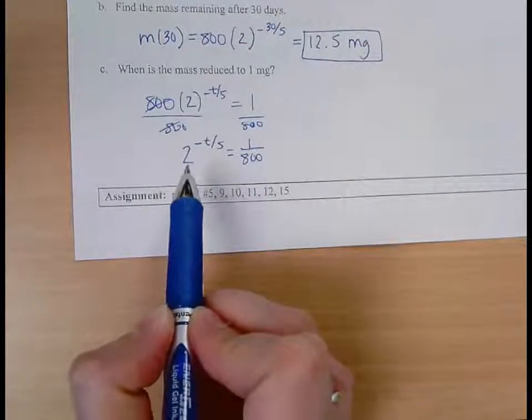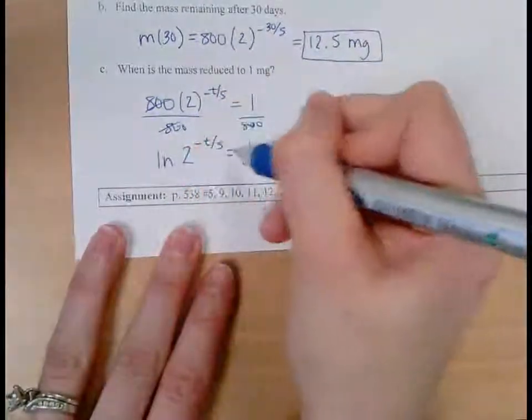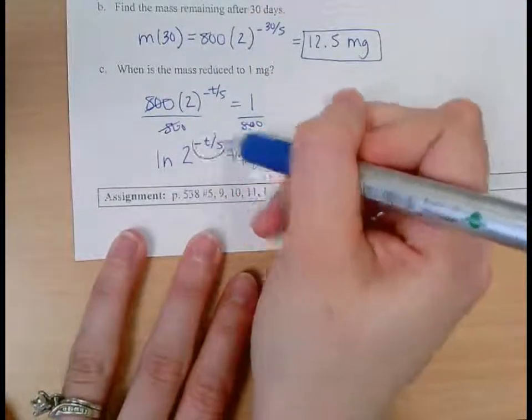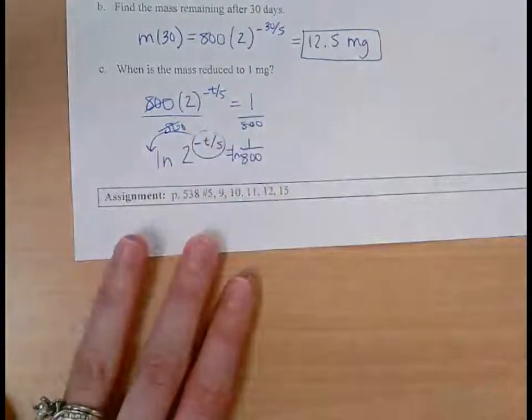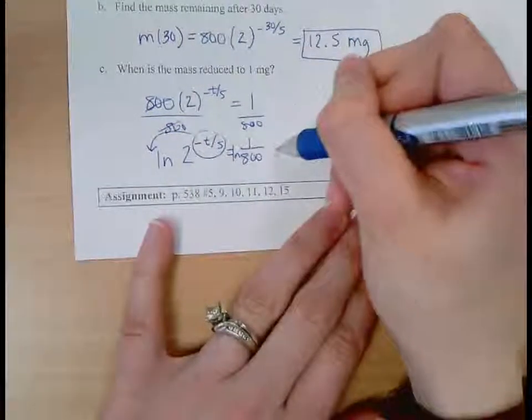And then you could take the natural log of each side, really the log of any base, just to bring the exponent down. If you did log base 2 of each side, it would actually cancel out the 2.